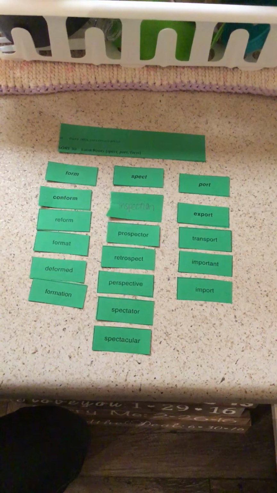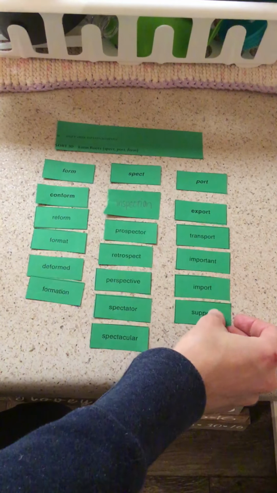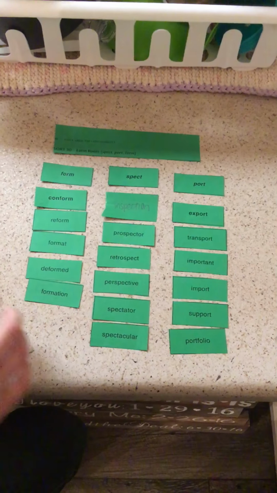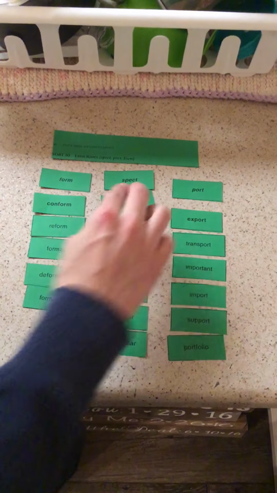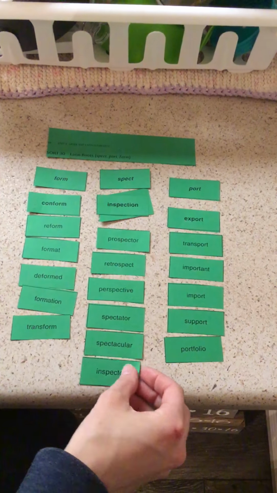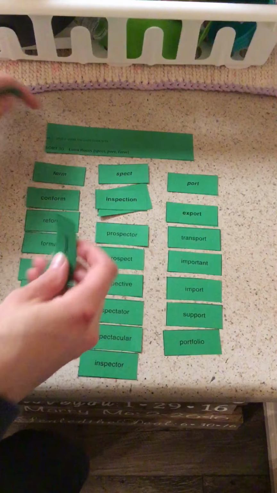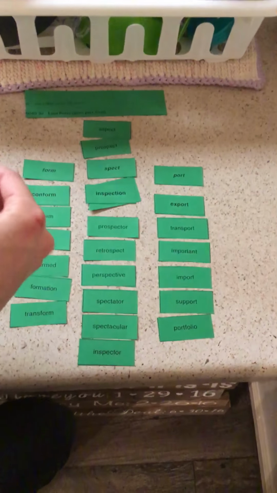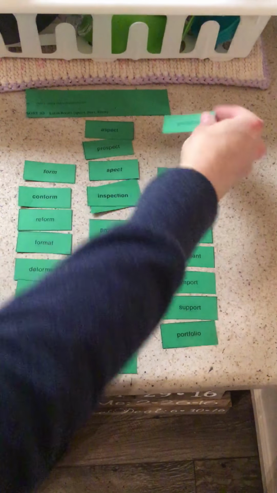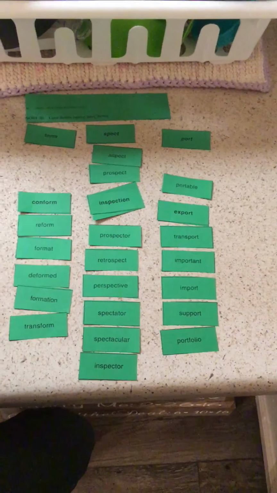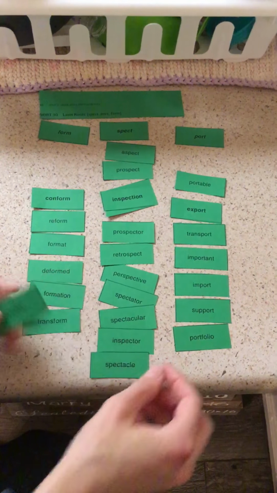And then we have spectator, spectacular, support, portfolio. Oh, there's inspection. I couldn't find it earlier. Transform, inspector. Let's scoot this up. Prospect, aspect, portable, goodness, we're running out of space.